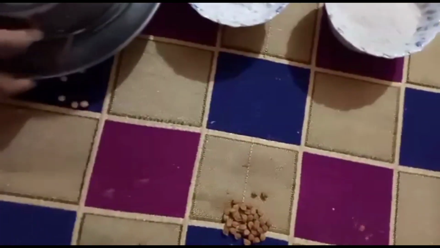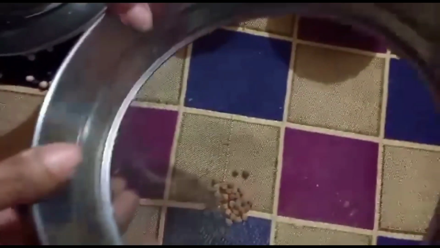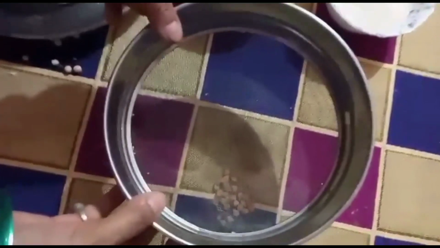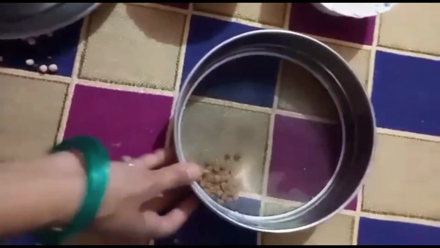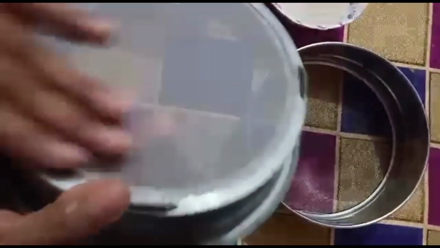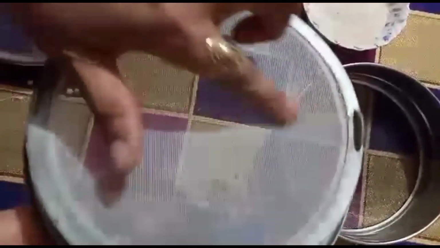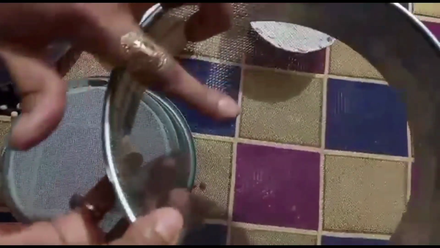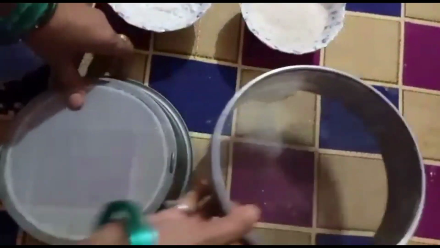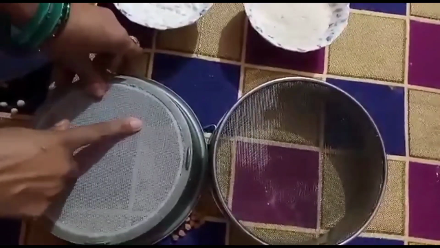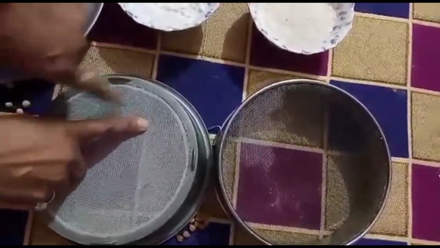I have also a few materials. This is the sieve. Sieve, do you know? Sieve, chalni, sieve. This is also a type of sieve. I have two sieves. Both the sieves have mesh, wire mesh, plastic mesh of different size. This is the wire mesh. The hole sizes are different, because during sieving different sieves can be used.